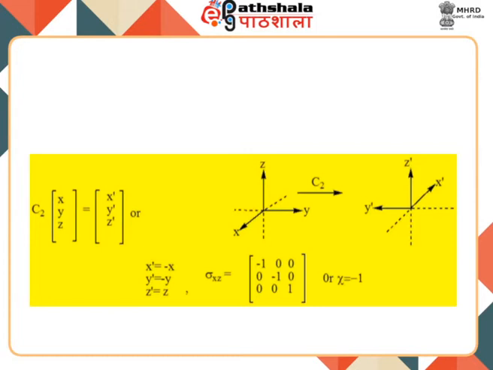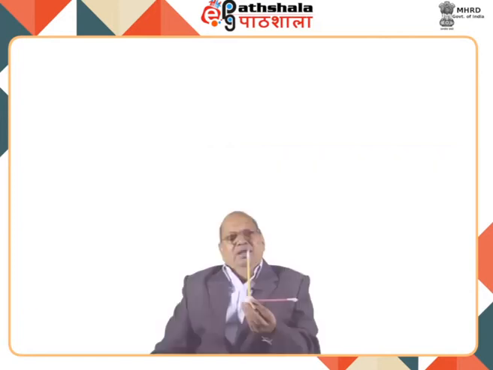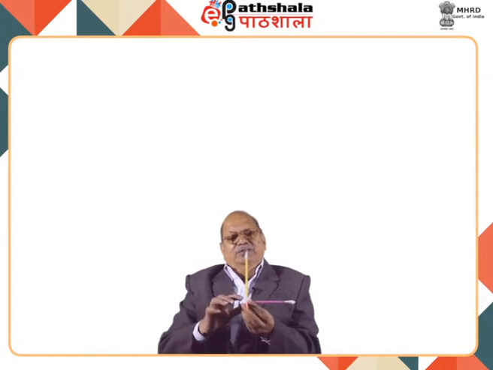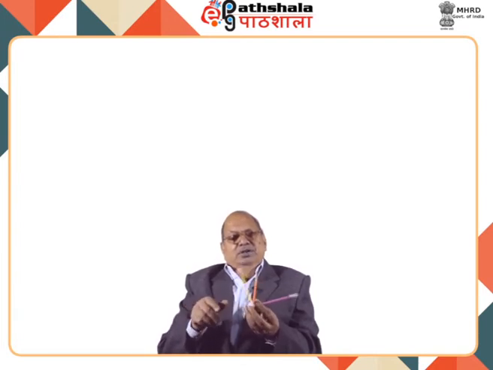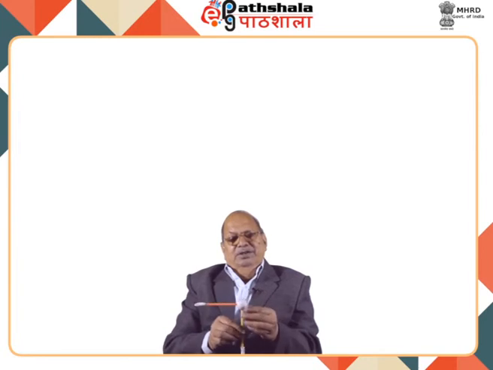That is, if I carry out the C2 operation on these 3 Cartesian coordinate vectors, I will get chi equal to -1. What is the effect of i? i means I have to reflect through this point. This goes down, this comes over here and this comes over here. That is, the result will be like this.